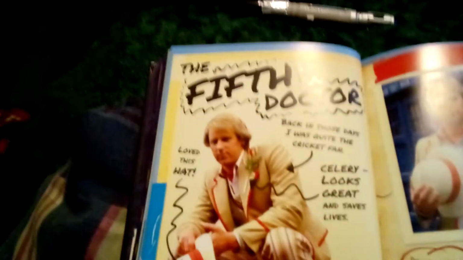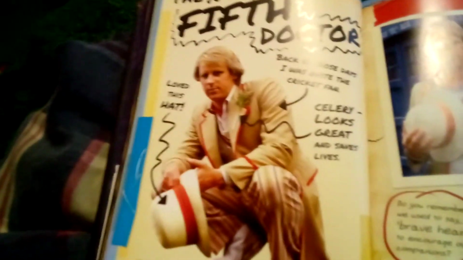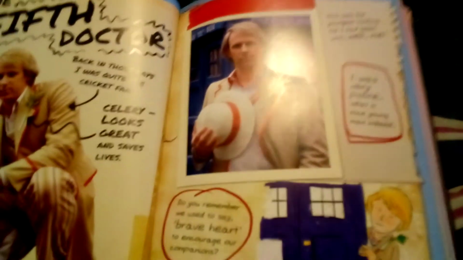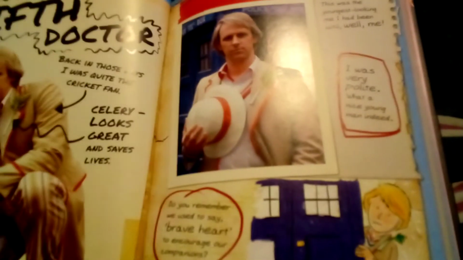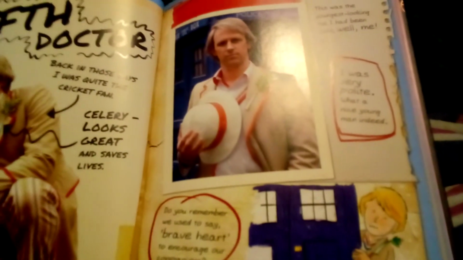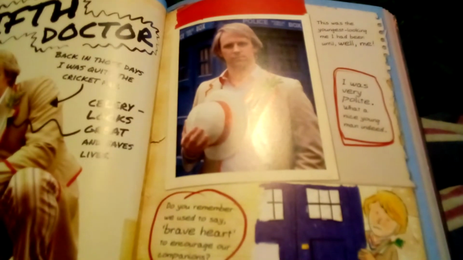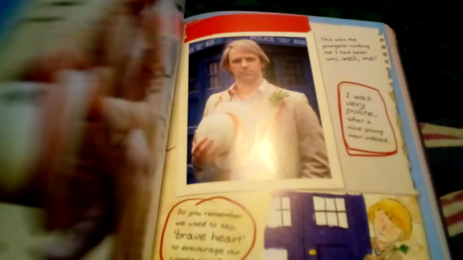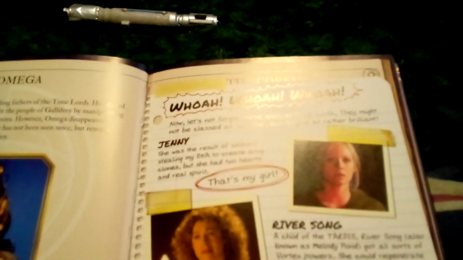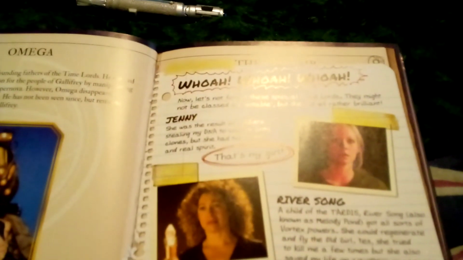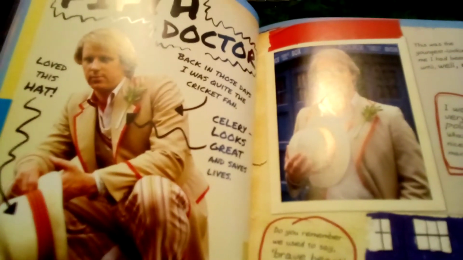And there's the fifth Doctor, who's played by Peter Davison. Fun fact, he is now somewhat the father-in-law of David Tennant, because the girl who played Jenny in a certain Doctor Who episode is the daughter of Peter Davison, and David Tennant married her.